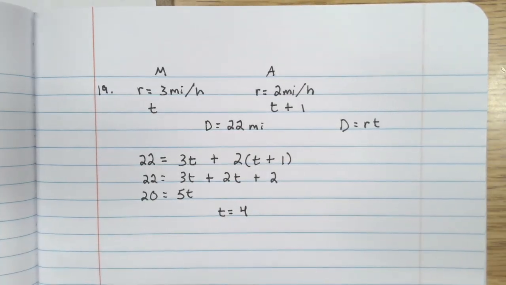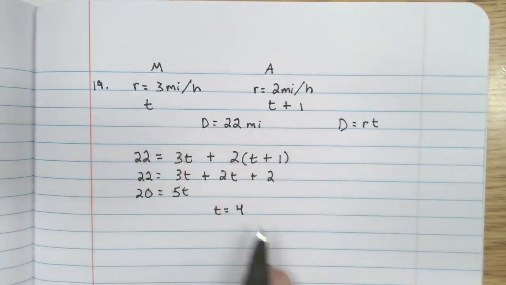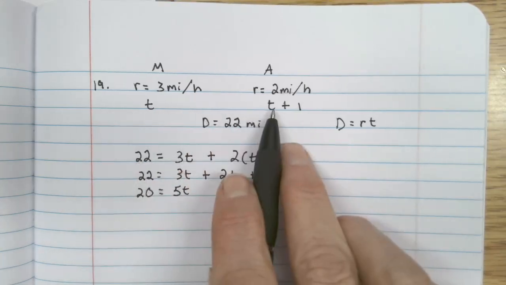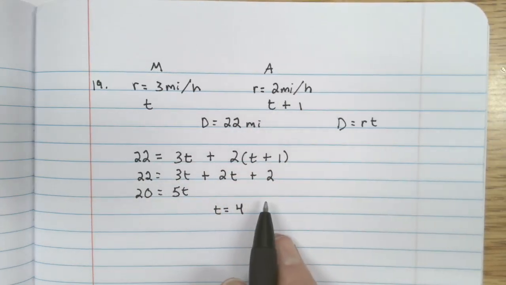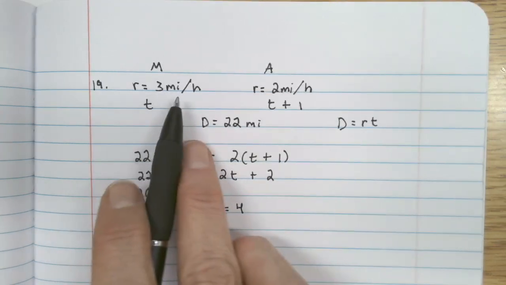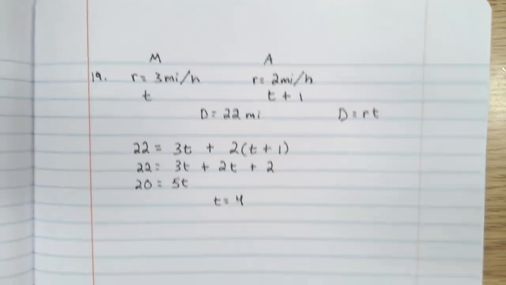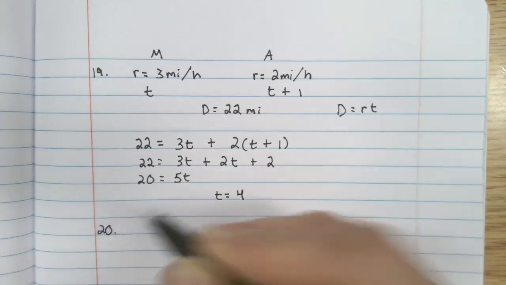And that is going to be the amount of time they were walking in the morning. The total time would be 4 plus the 5 hours they walked in the afternoon, and that would be a total of 9 hours. But the question was just asking, how many hours did they go walking in the morning? And that's, okay, they spent 4 of those hours doing the morning hike. All right. Hopefully it wasn't too confusing.